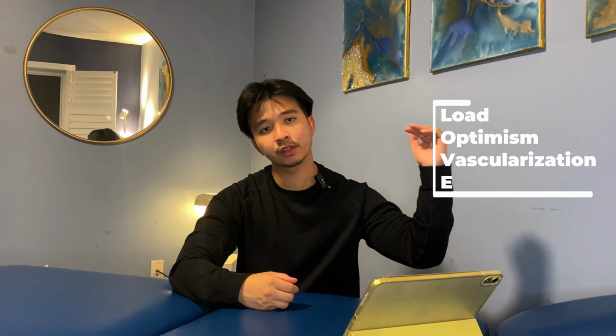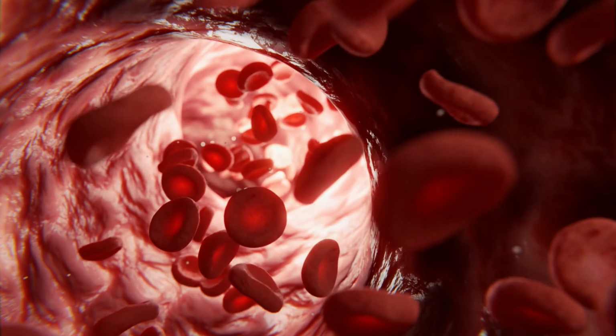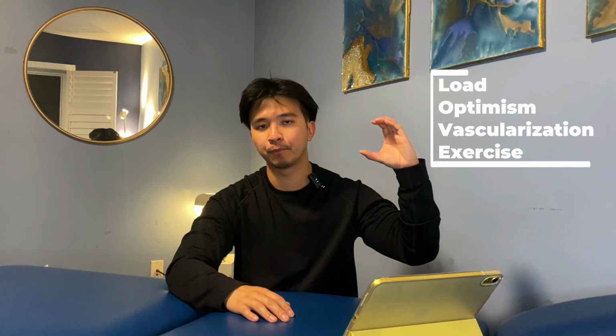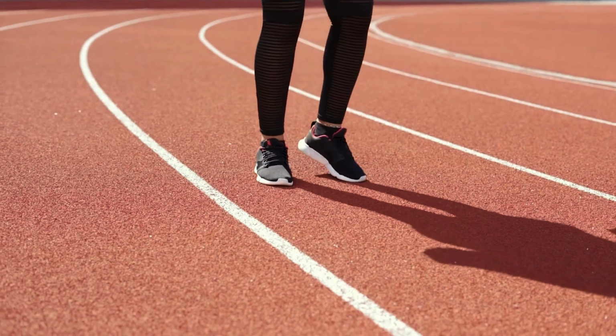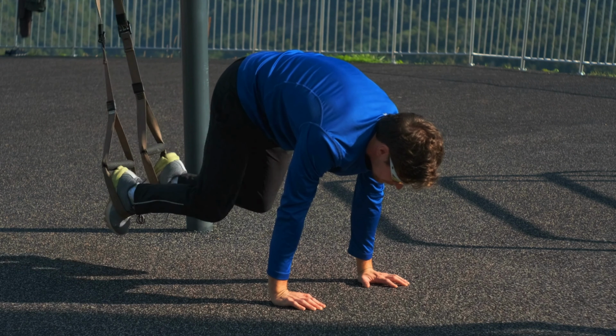So those two are very important. V stands for vascularization. So we want to get as much blood flow to the area through things like exercise, which leads us to the last one, which is exercise. We want to do things that allow more blood flow to the area, that help with tissue healing and tissue strength as well.